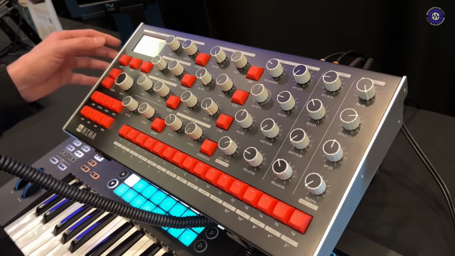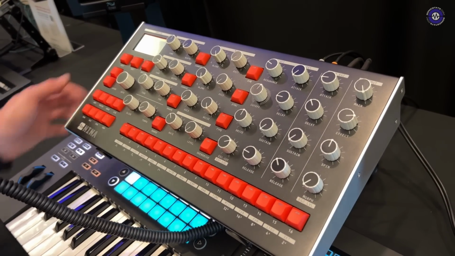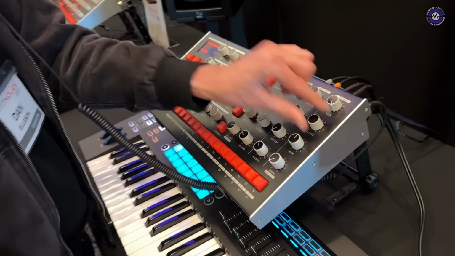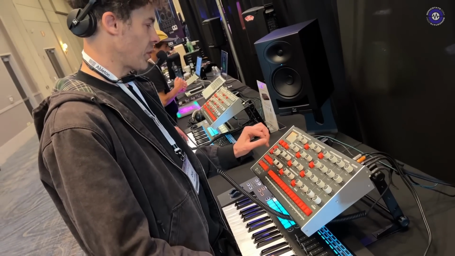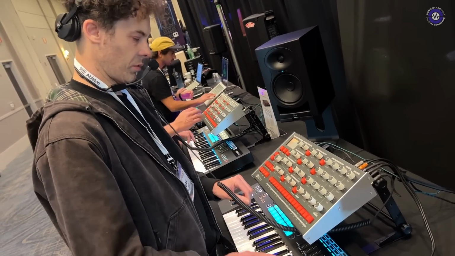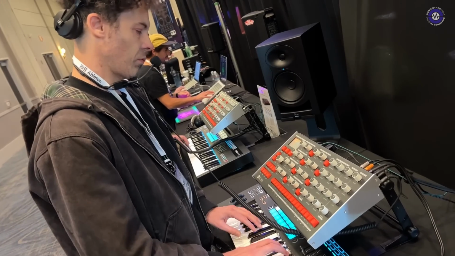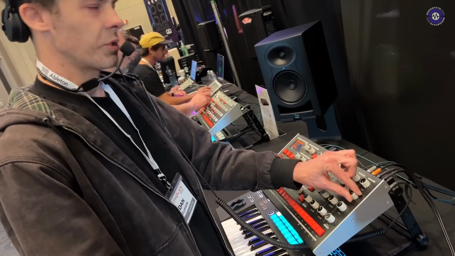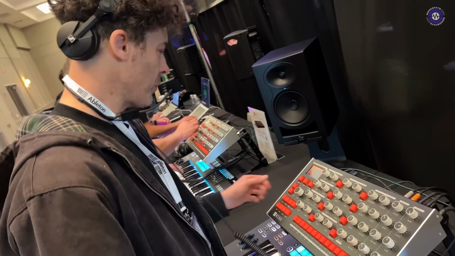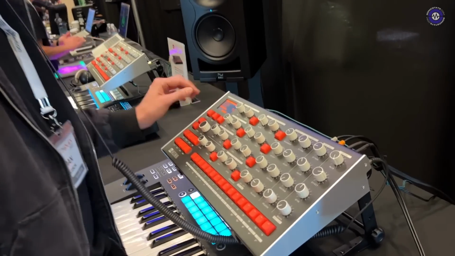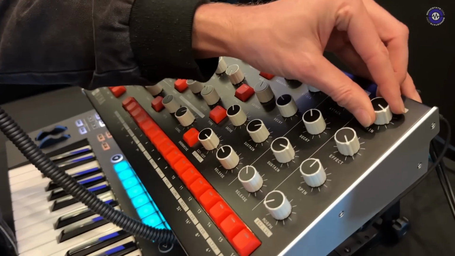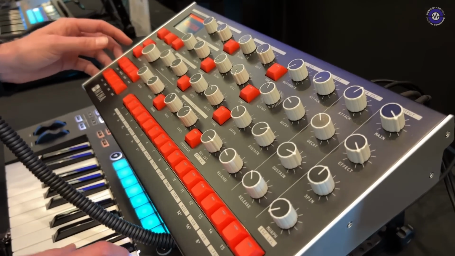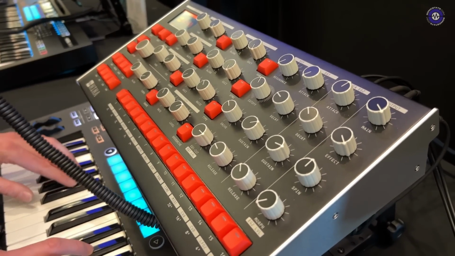One of the cool things we got going now is we have effects. So if I pull up some effects, we got reverb, which is pretty lush reverb. Got a chorus on it. It's just fun to watch those knobs change.